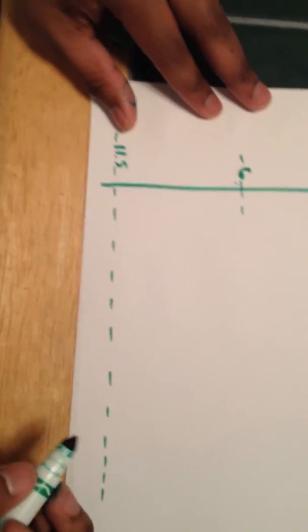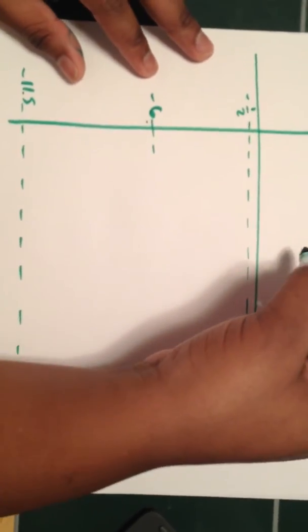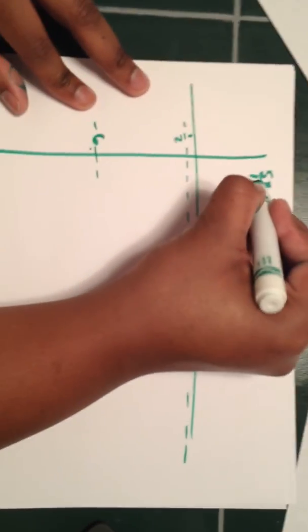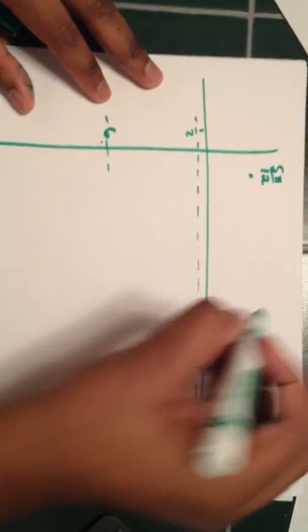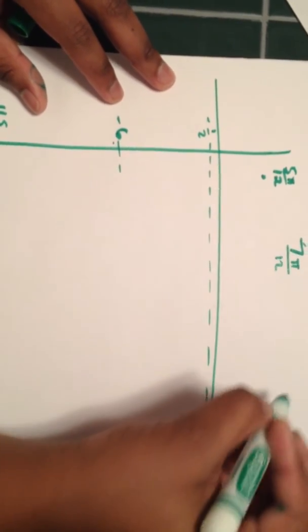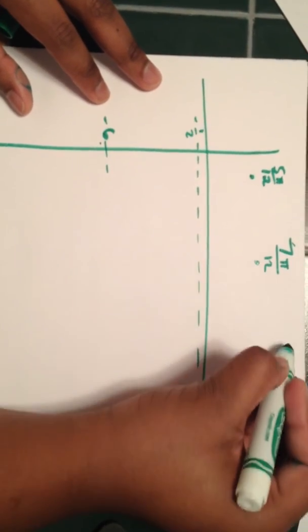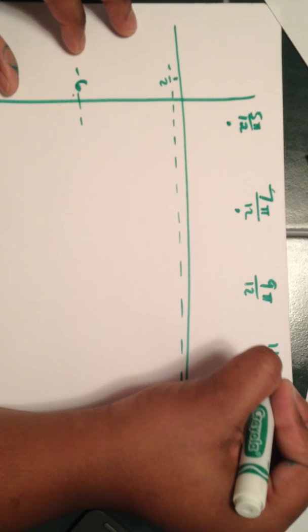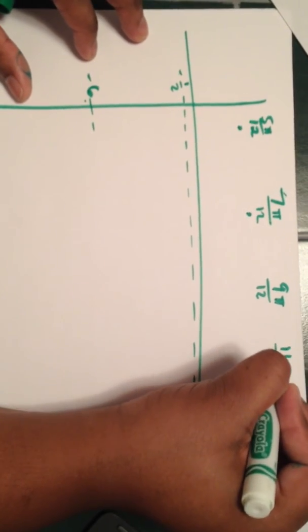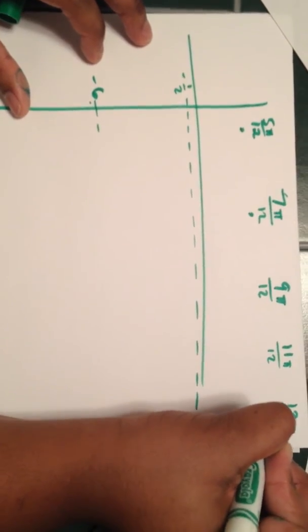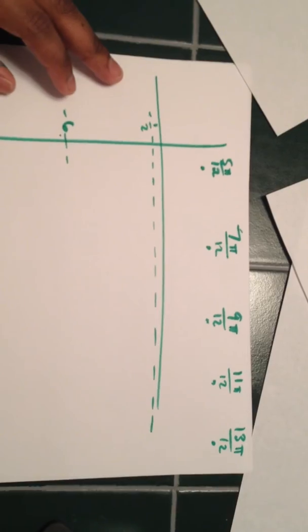Okay? So what you do is line your coordinates up. 5 pi over 12, 7 pi over 12, 9 pi over 12, 11 pi over 12, and 13 pi over 12. You can basically just line it up like this and it will fall into place.